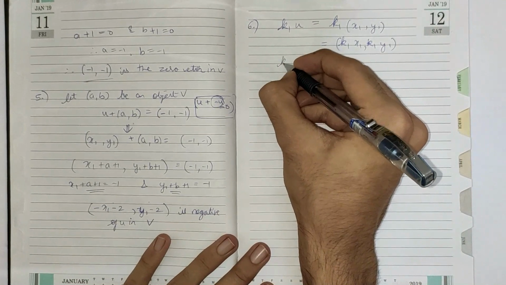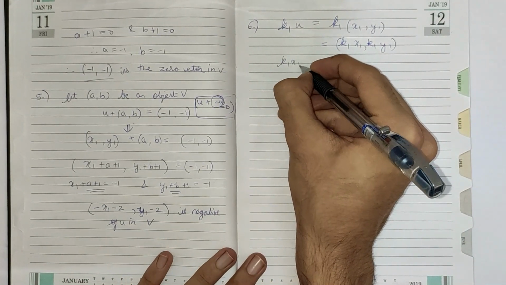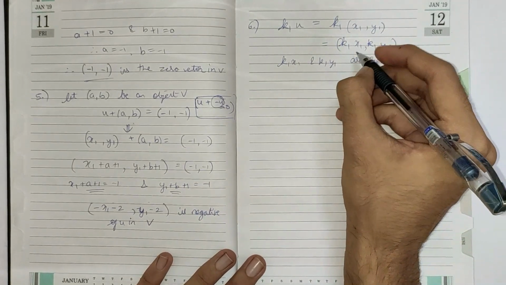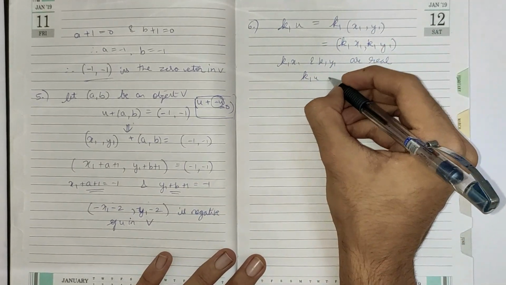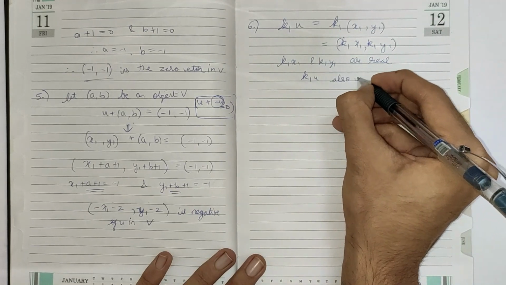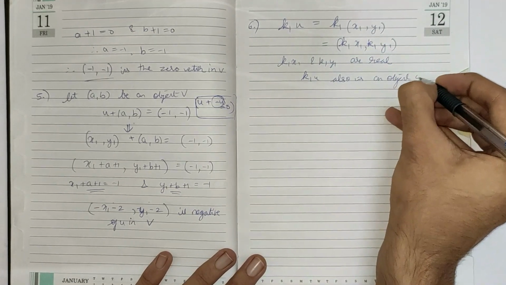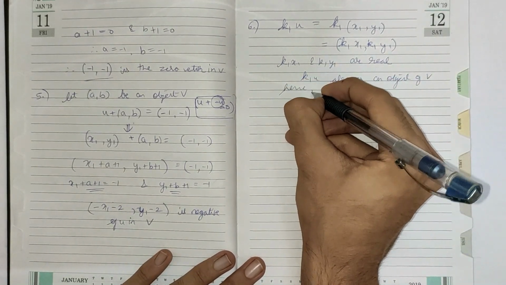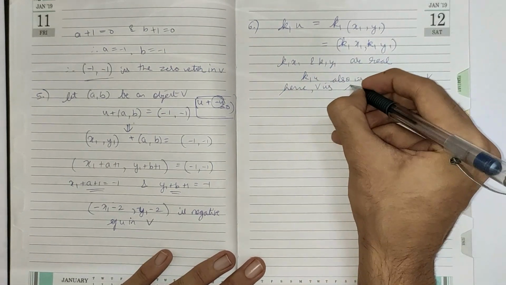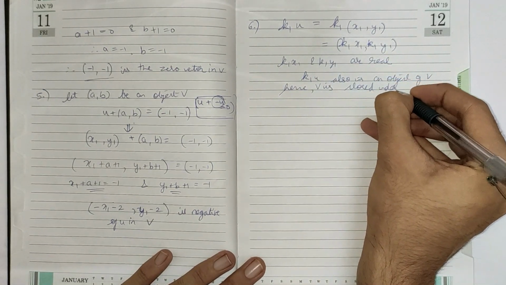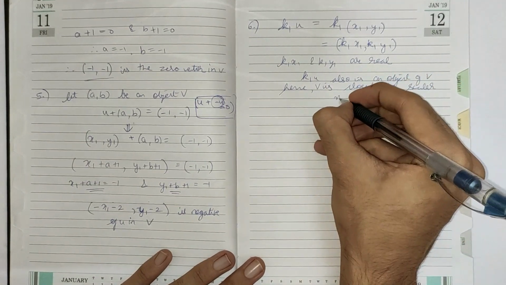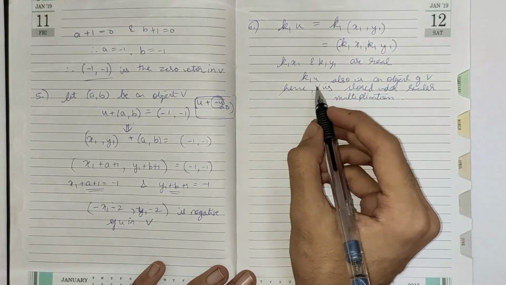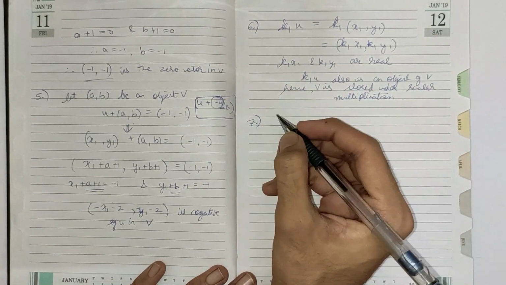Now we will say that both k1 x1 and k1 y1 are real. Hence k1 u also is an object of V. Hence V is closed under scalar multiplication. So the sixth one is also proved.